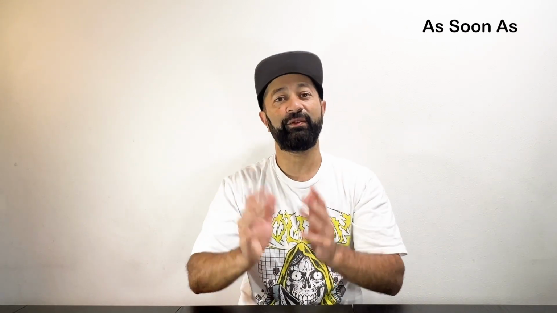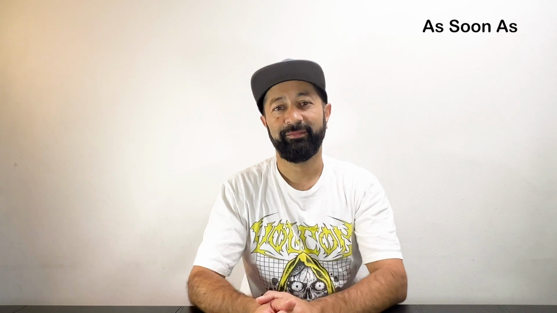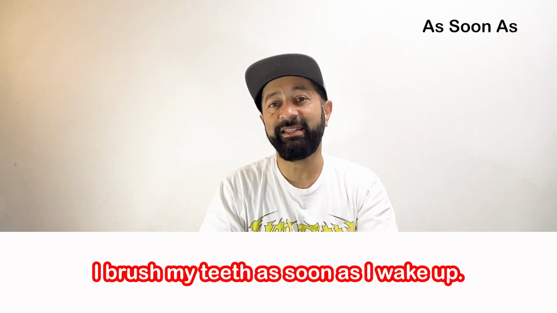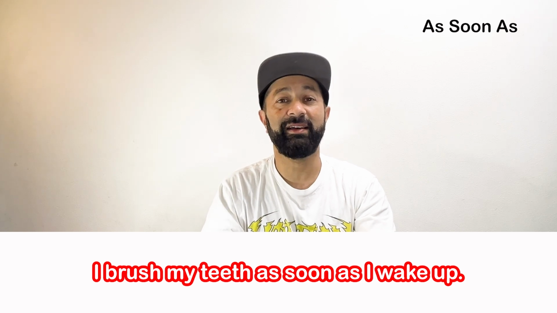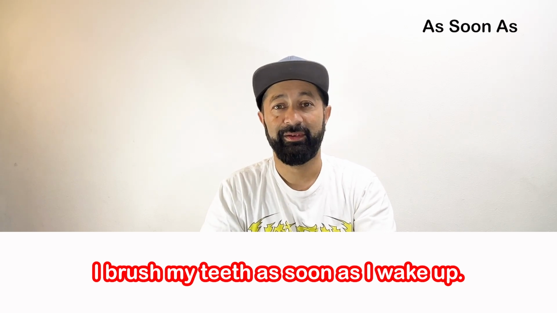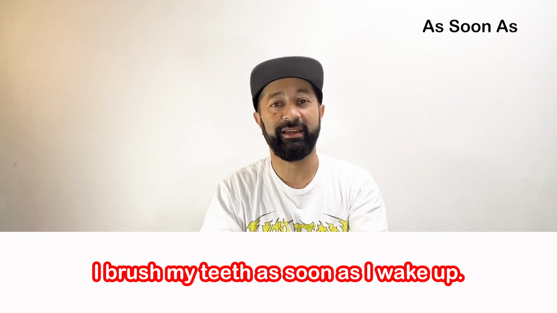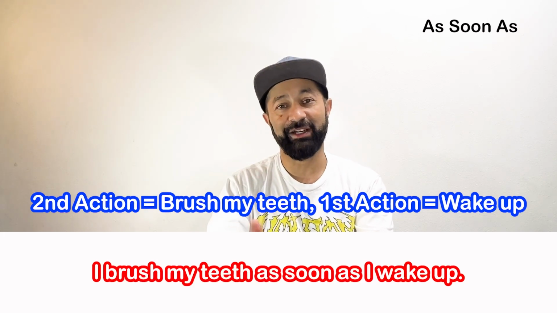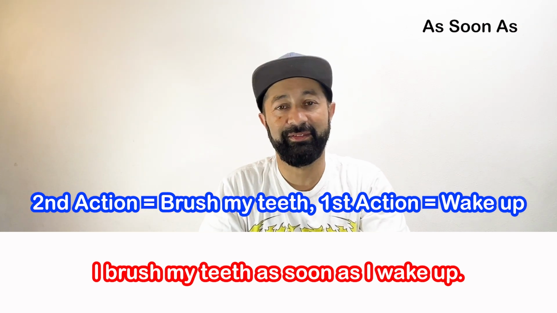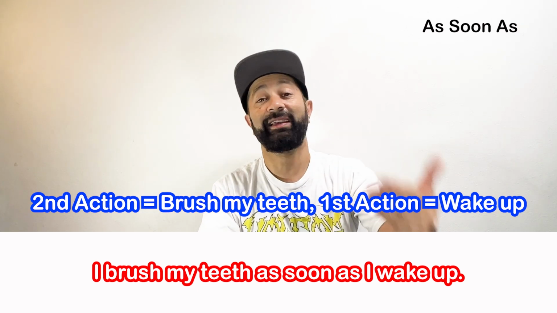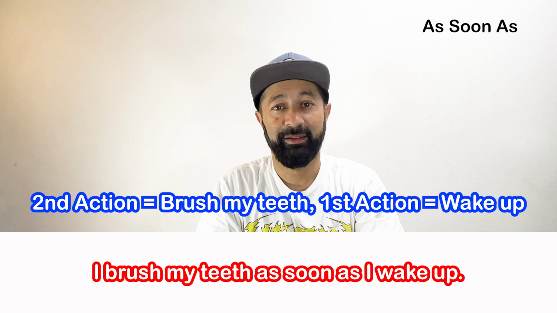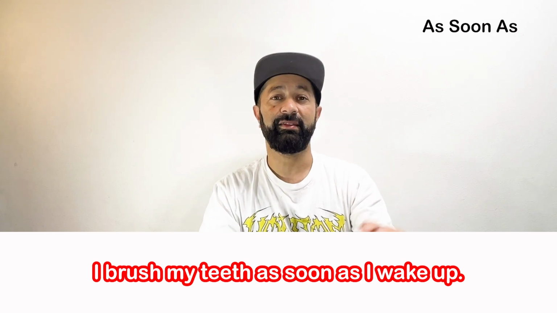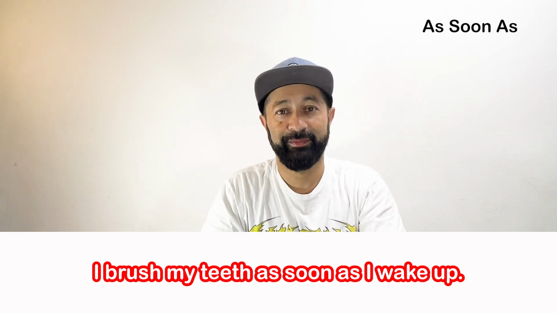Now, let's look at another example where we put as soon as in the middle. This sentence reads, I brush my teeth as soon as I wake up. Now here, I wake up is the first action. It's at the end of the sentence. The second action is I brush my teeth. All right, so I brush my teeth as soon as I wake up.